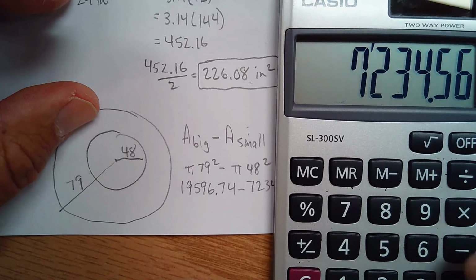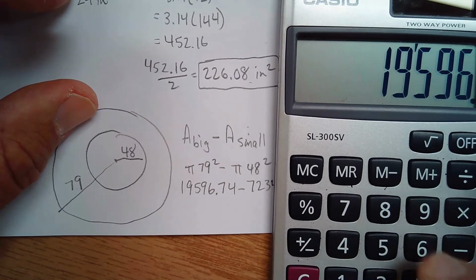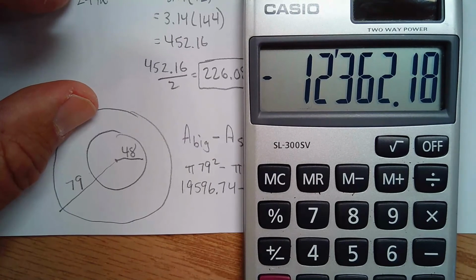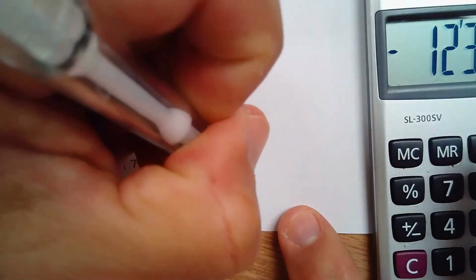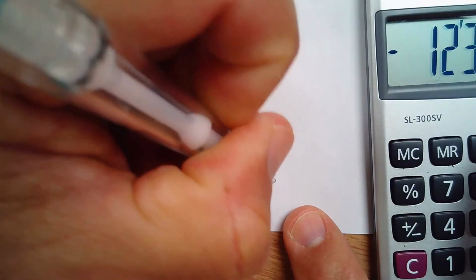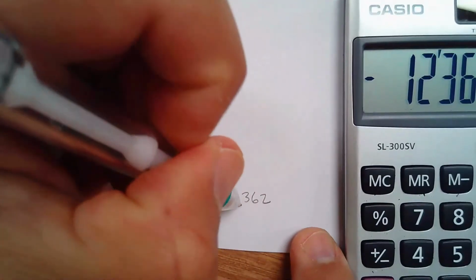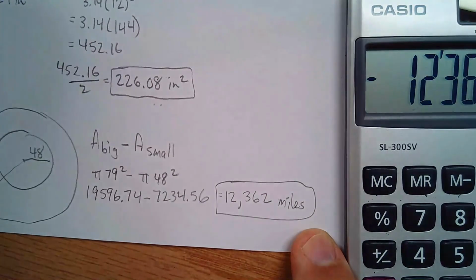Maybe I'll just subtract right now. 19,596.74 minus that is going to be negative, but my answer has to be positive. So it should be 12,362.18. So that's done to the nearest mile. There we go. That's it.